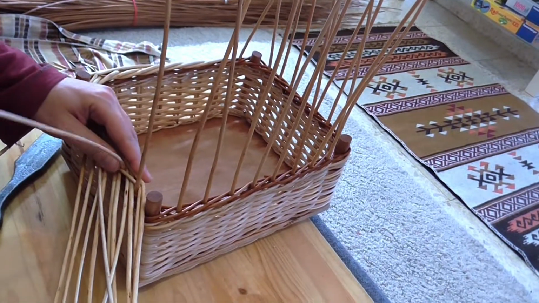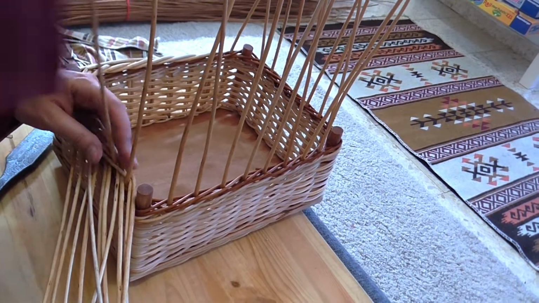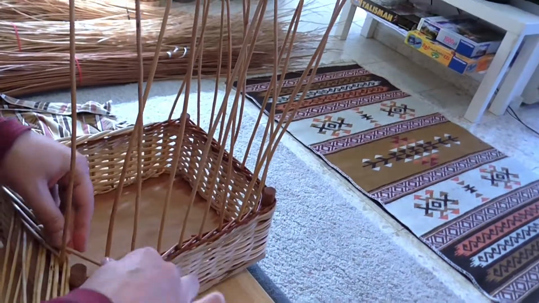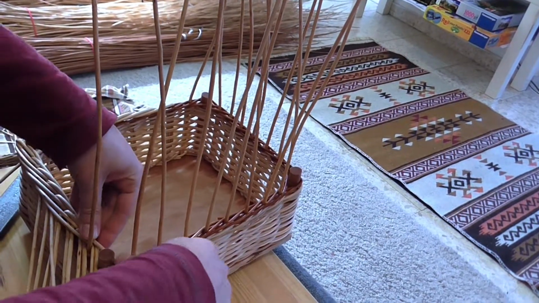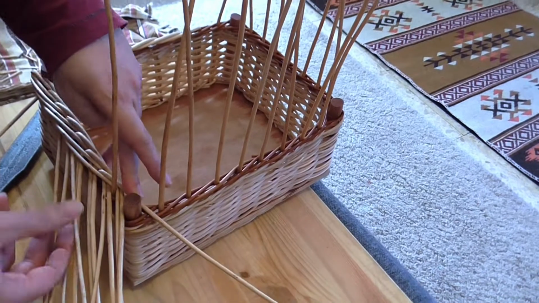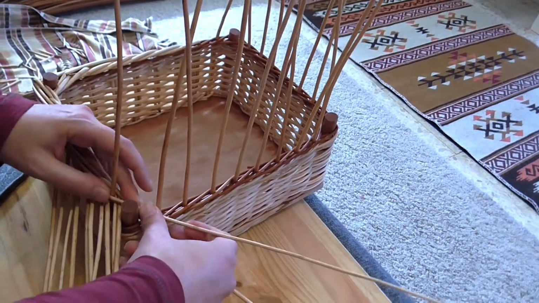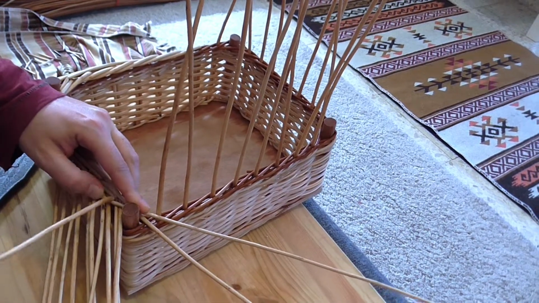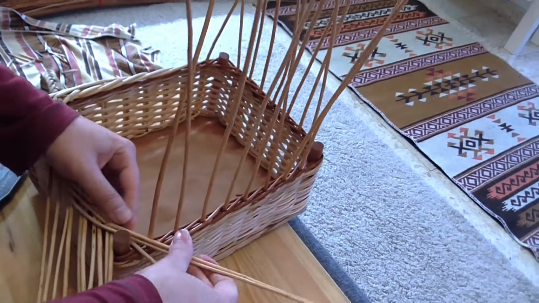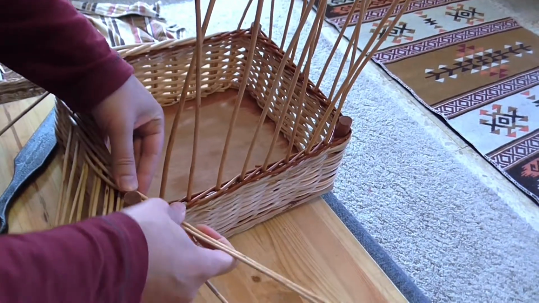as I said earlier, I would prefer to begin with this second stake and then weave and take down the last upright here behind one, if you can remember.